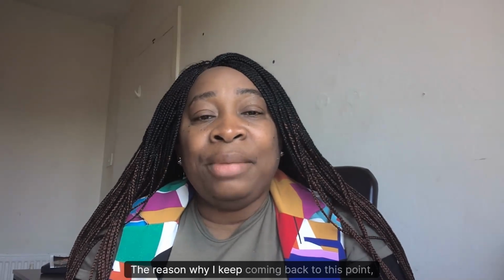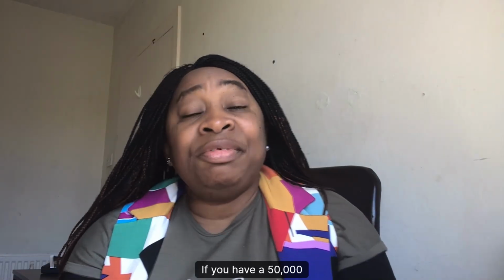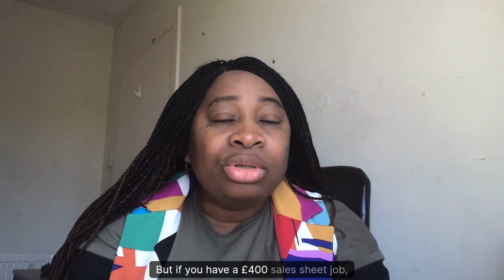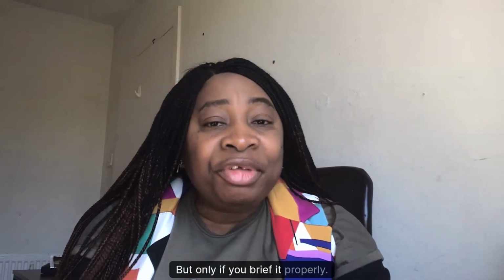The reason why I keep coming back to this point, it is not about replacing designers entirely. If you have a £50,000 brand identity project, hire a designer. But if you have a £400 sales sheet job, use Claude Design. The line is much higher up than most people realize, but only if you brief it properly.